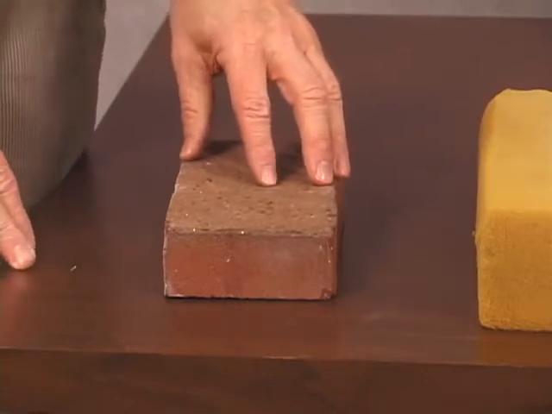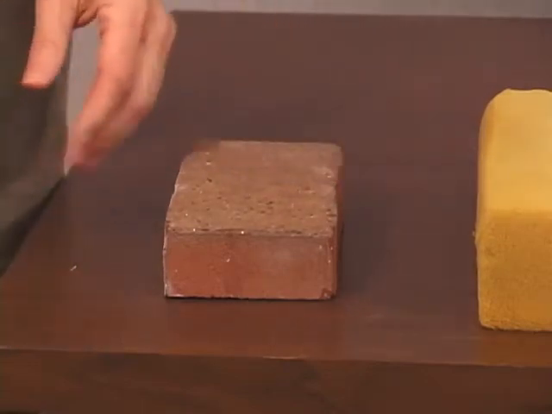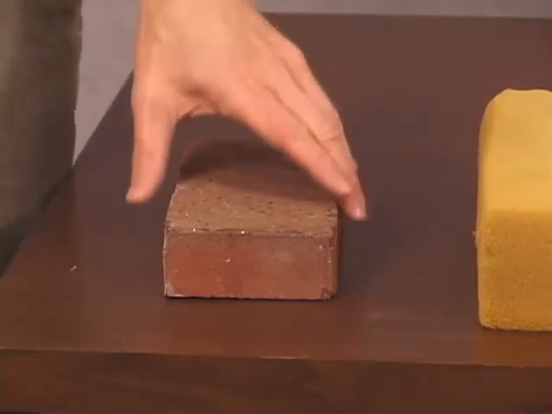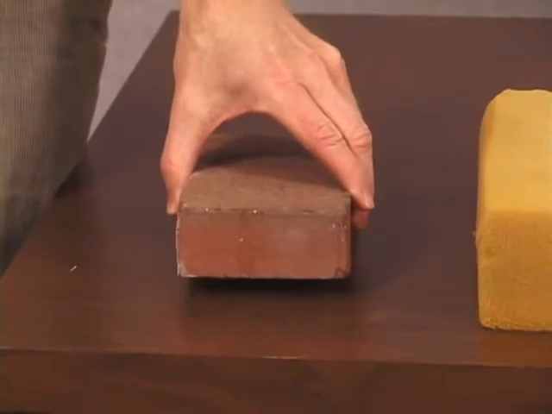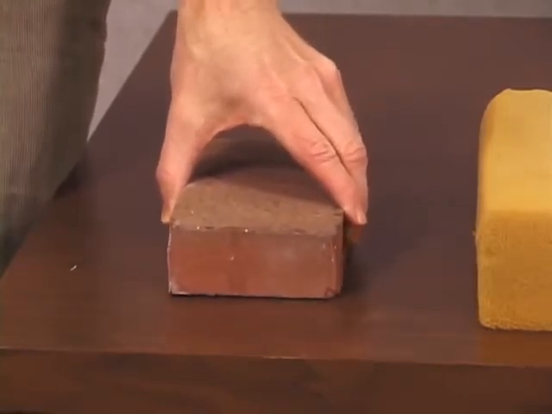Now, in the collision, the brick underwent a change of momentum. That's its final momentum minus its initial. The final momentum is what it has now when it has come to a stop, so that's 0. The initial momentum is what it had at the instant that it hit the table, and that depends upon how far I dropped it from.